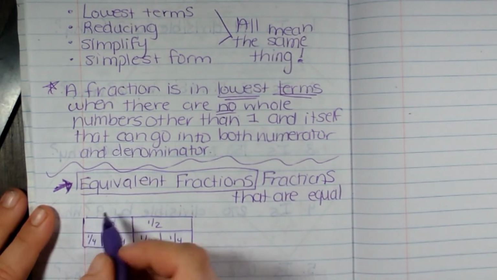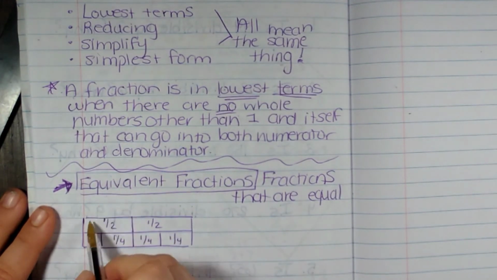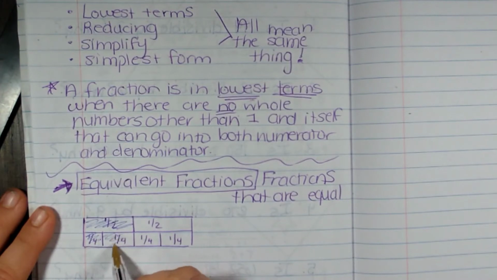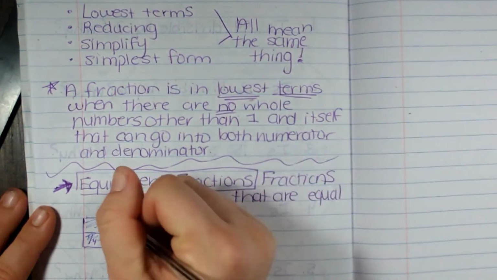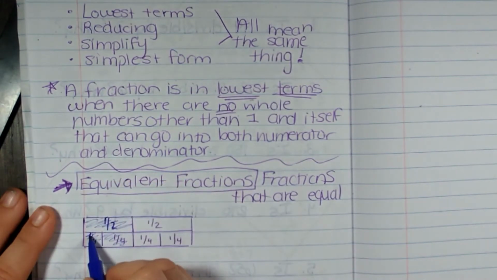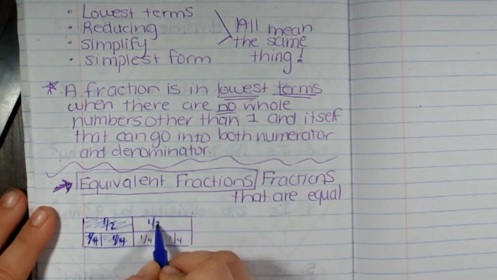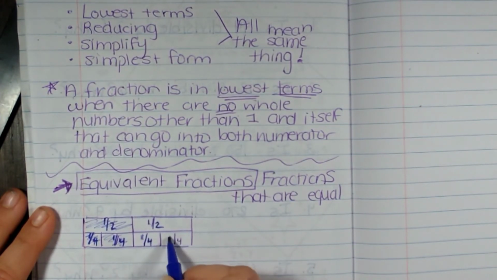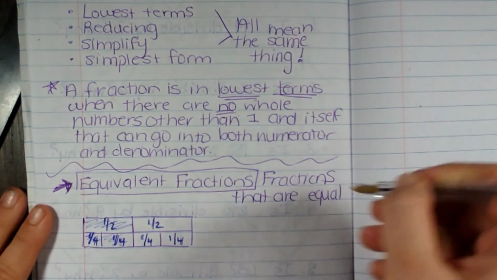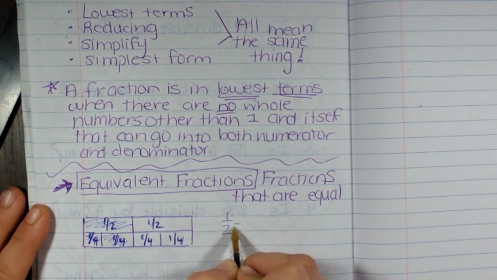So if I was to color this in 1/2, 2/4 is the same. So 2/4 is equivalent to 1/2.